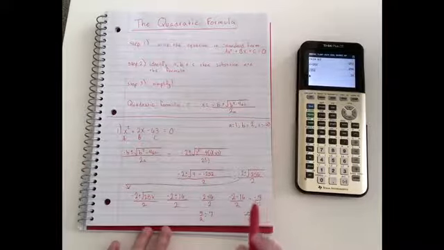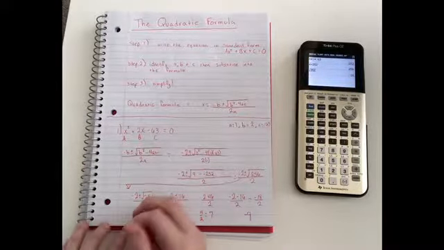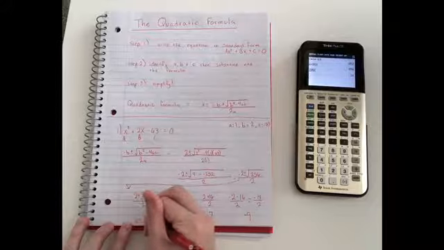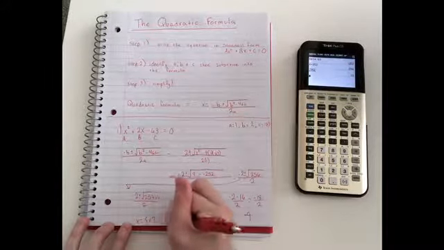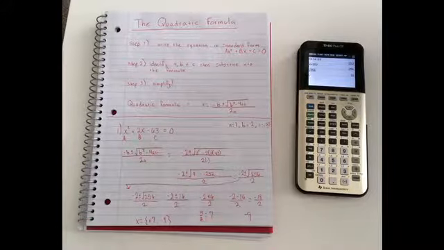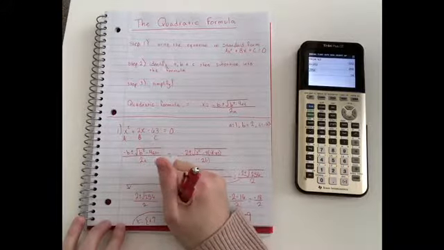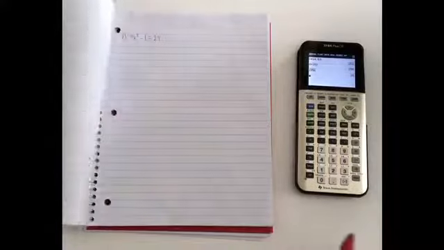So then we have x equals 7 and negative 9. So how we'd write that is x equals, in braces, 7, negative 9, close brace. And then that is your final answer. Let's take a look at another example.